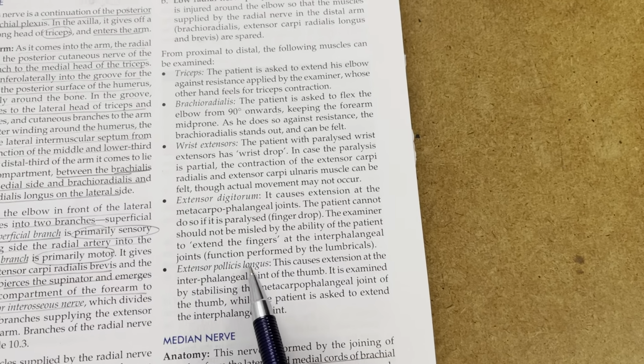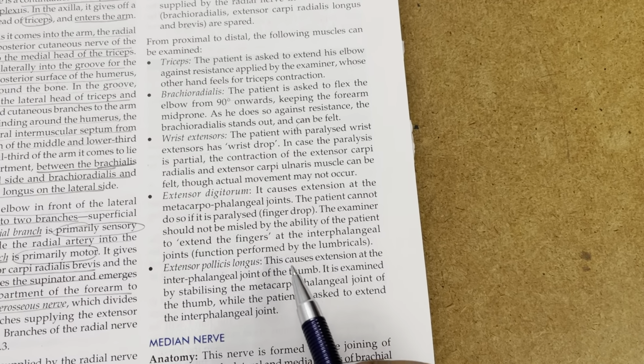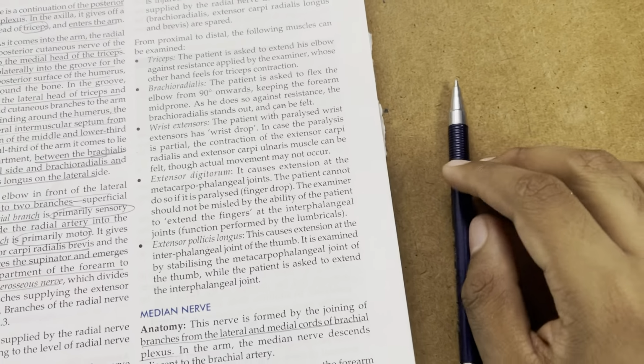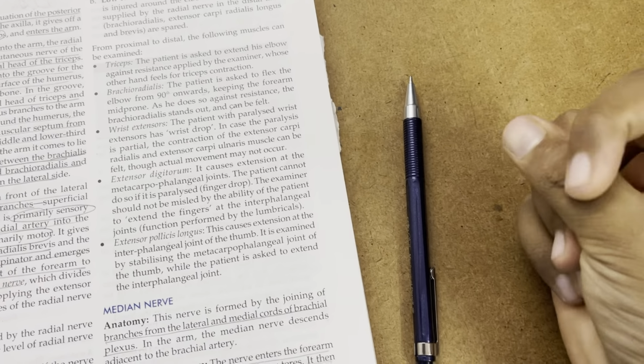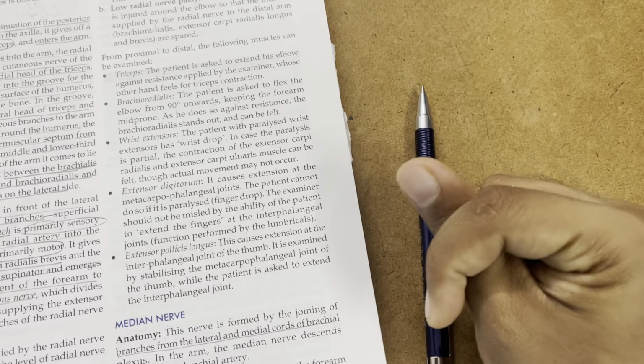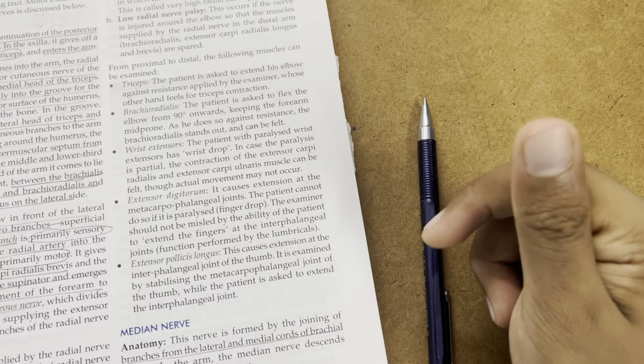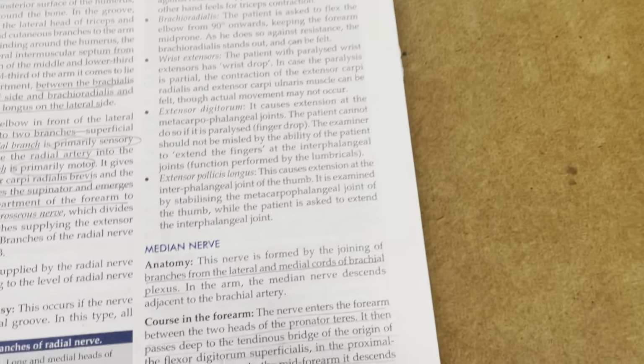Extensor pollicis longus causes extension at the interphalangeal joint of the thumb. So first stabilize the metacarpophalangeal joint of the thumb and try to extend the interphalangeal joint against resistance.